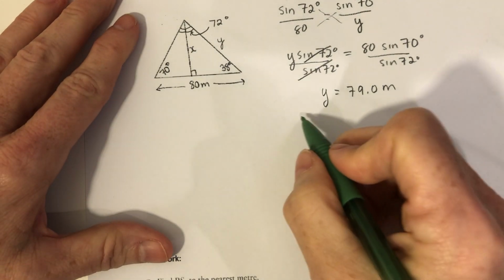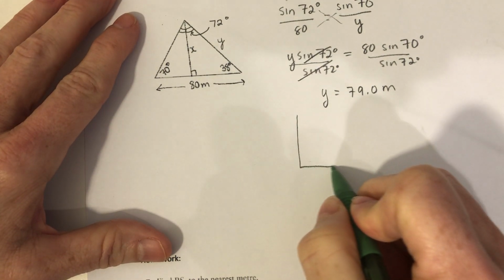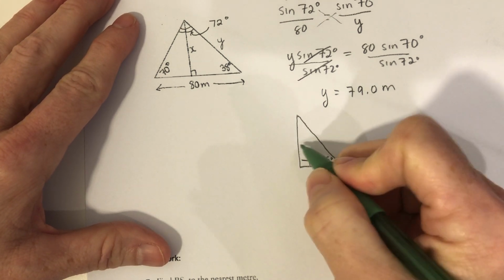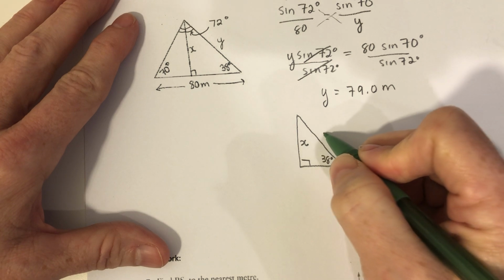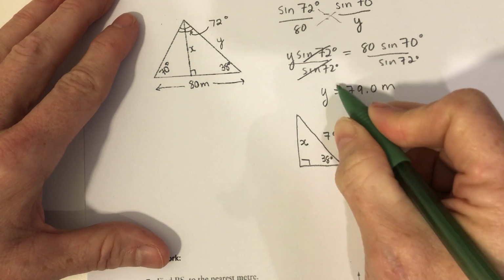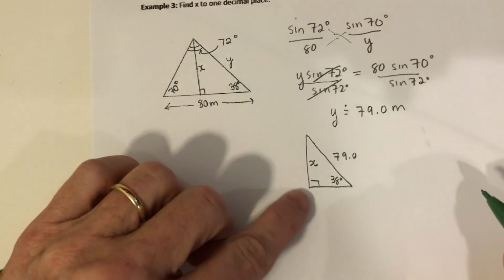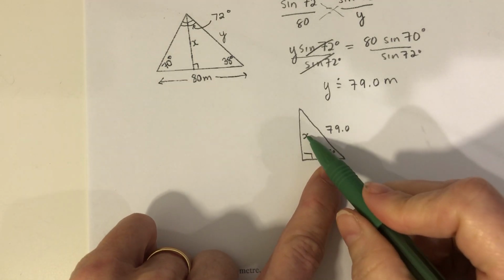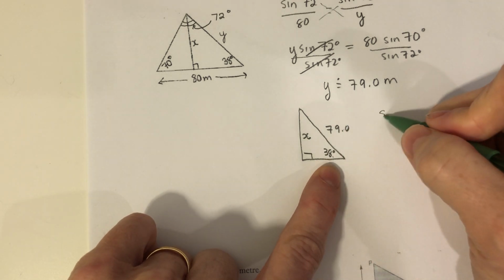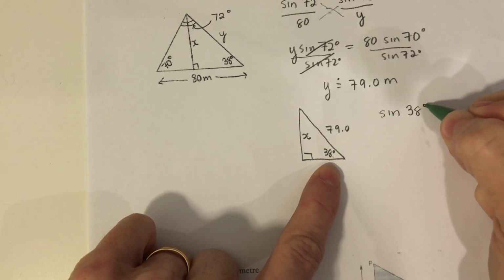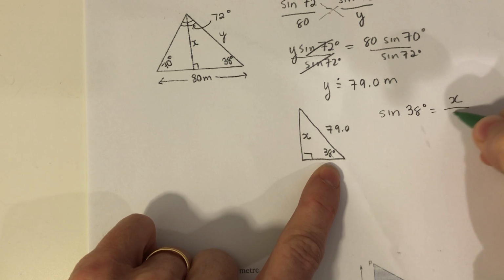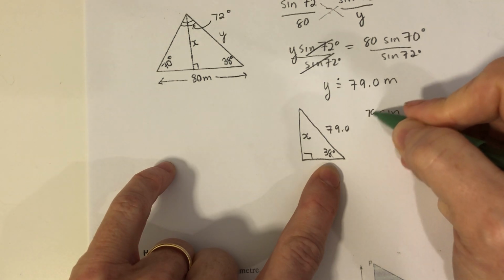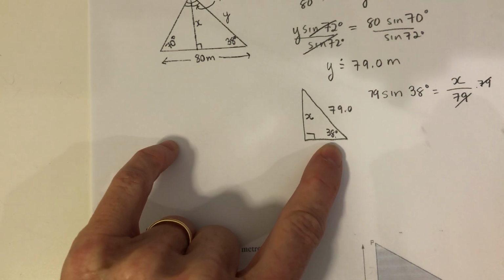So now if I think about that right triangle, and let's just do a little sketch of that right triangle. We know this is 38 degrees. This is x. We now know this is about 79. We now have enough information to solve for x. If I use this angle here, this is the opposite side, this is the hypotenuse, that would be the sine of 38 degrees equals x over 79. Again, multiply both sides by 79. So there's our answer for x.